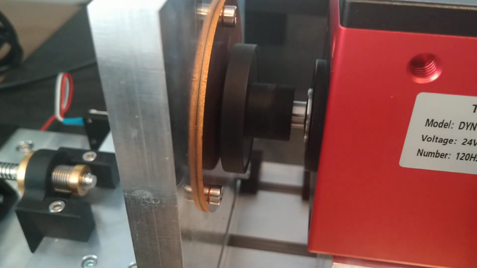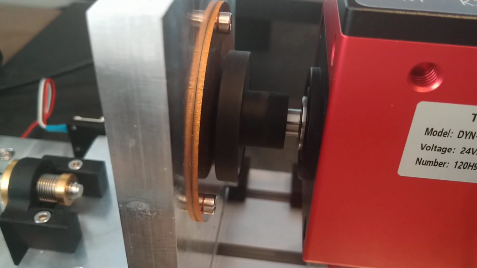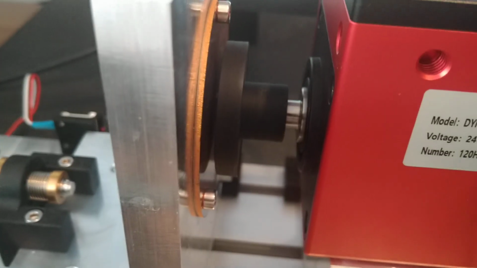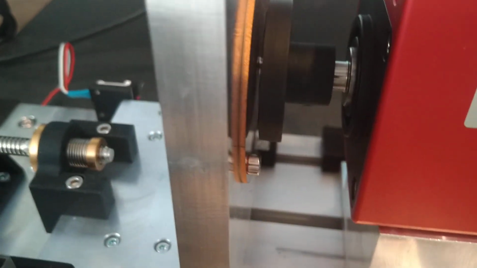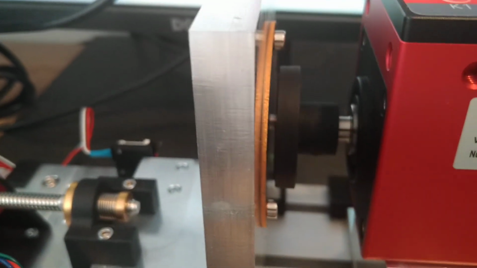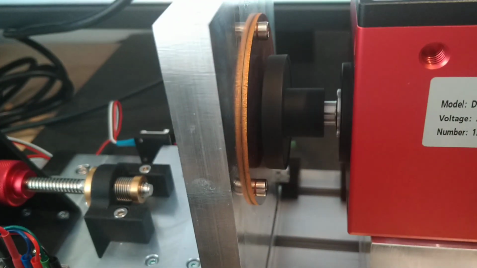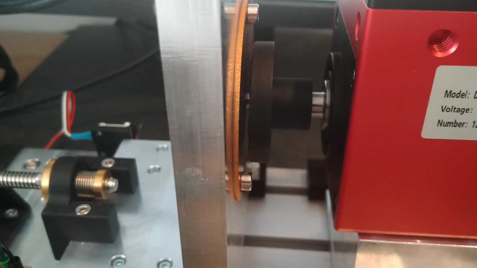So this is the variable air gap eddy current brake or electromagnetic resistance unit. So this black rotating disc is the rotor with permanent magnets, and obviously another, like that copper colored disc, is actually a copper disc that is providing resistance.